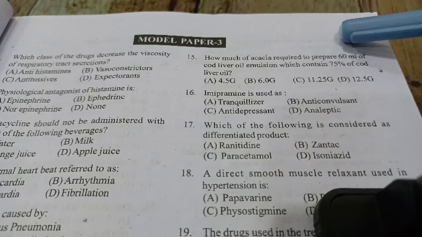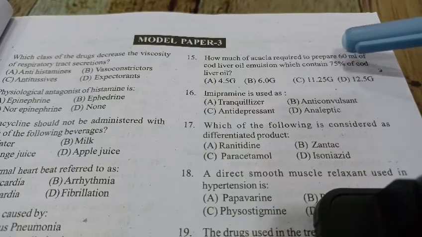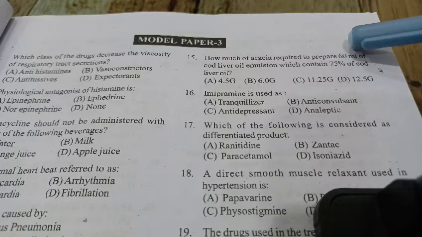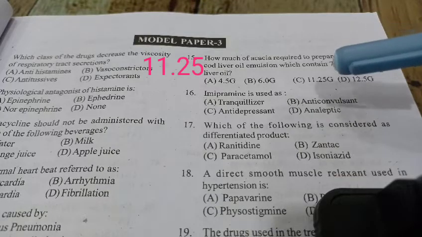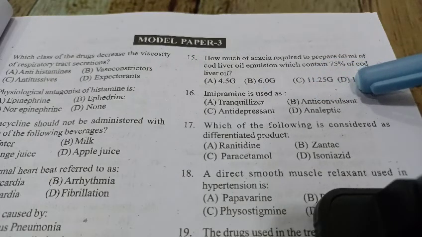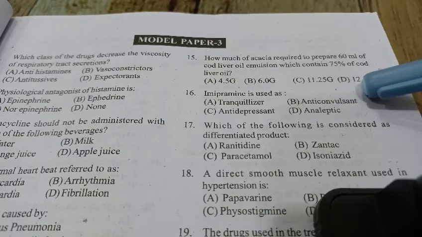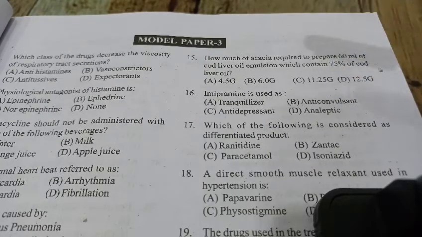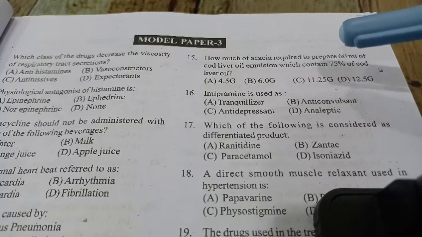How much of acacia is required to prepare 60 ml of cod liver oil emulsion which contains 75% of cod liver oil? 4.5 g, 6.0 g, 11.25 g, 12.5 g. The correct answer is option C, 11.25 g. The next question is, imipramine is used as tranquilizer, anticonvulsant, antidepressant, analeptic. So imipramine is an antidepressant.